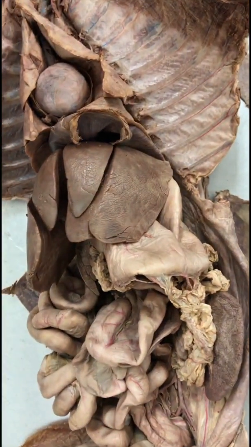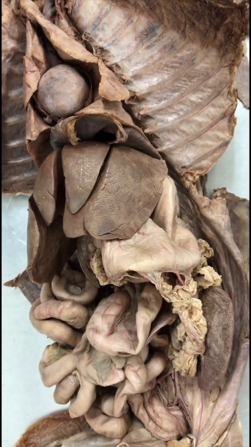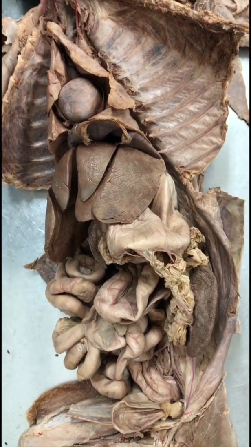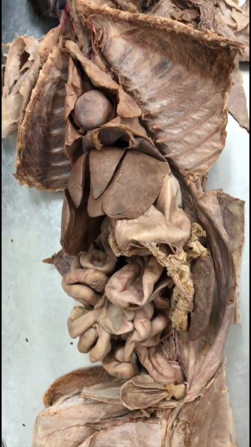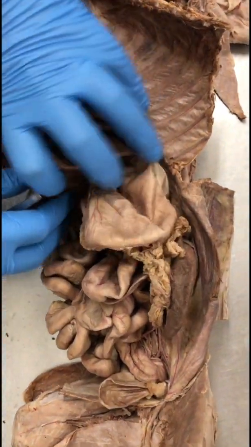Hepatic duct. There are like three hepatic ducts that come out of the liver. It's not always visible.